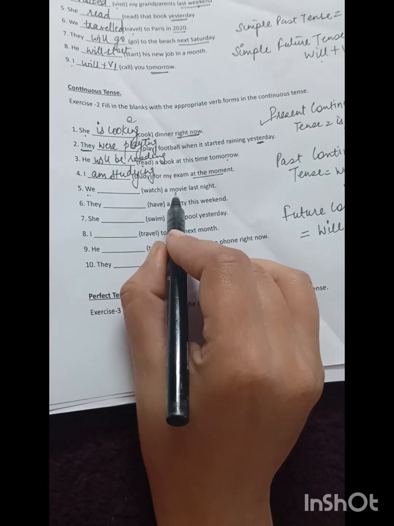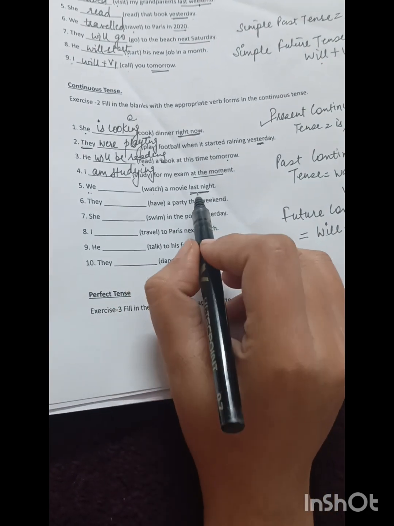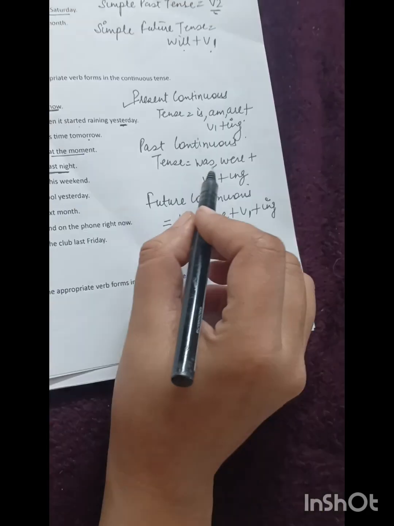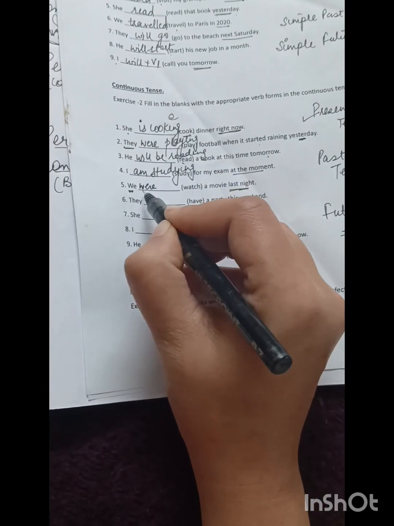We watch a movie last night. So last night is depicting past tense. So we have to use was, were plus V1 plus ing. We is plural, so we will use the plural helping verb, that is were.